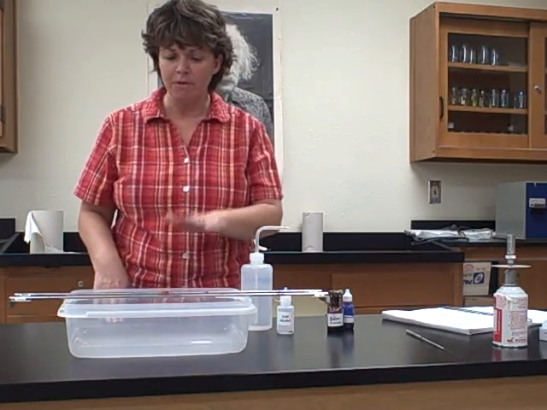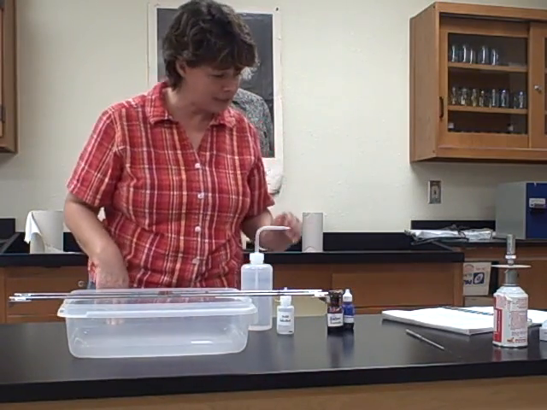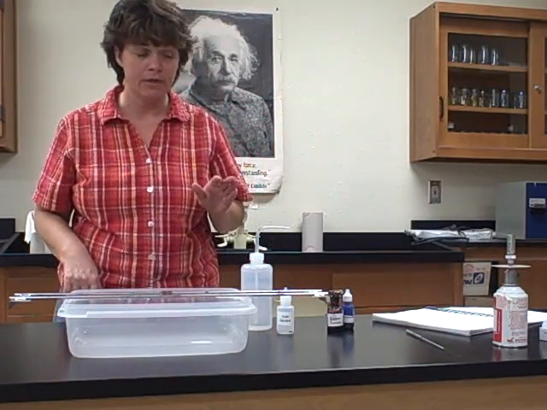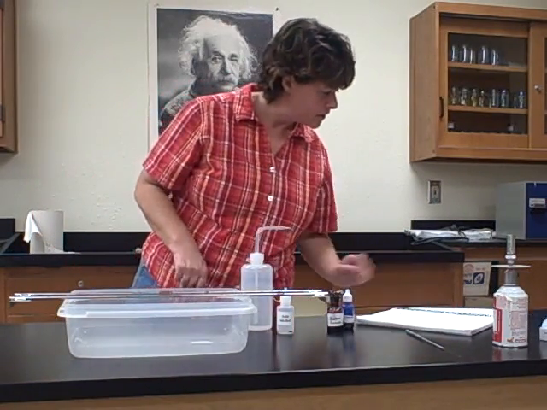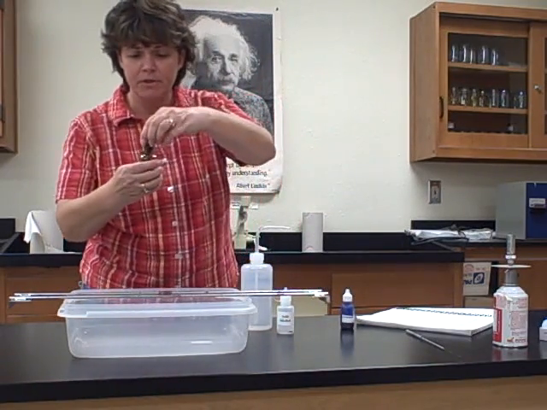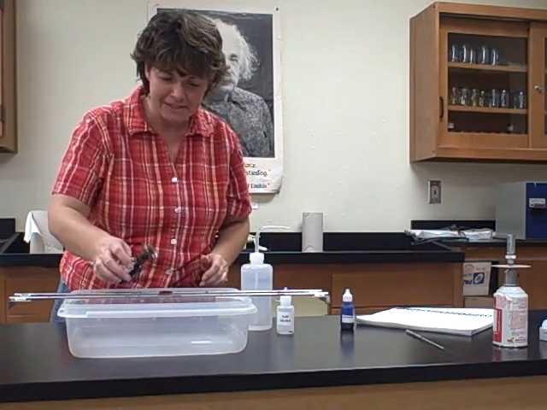Okay? So I've already put the bacteria on the slides. I've already let them dry, and I've already heat fixed them. Now I'm ready to do the staining. So now we're going to move to page 42. This is where the staining procedure is. So the first one is, you're going to see a little bit of a difference. It says put the carbol fuchsin on and allow it to sit for 5 minutes.